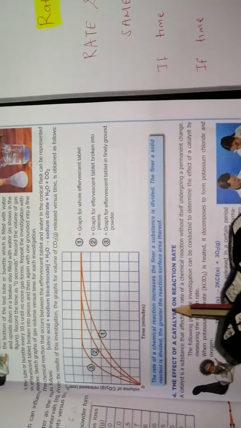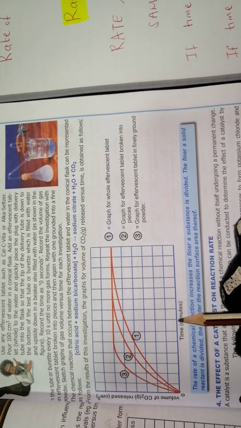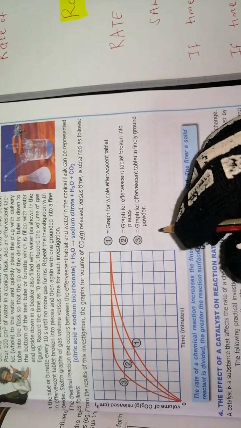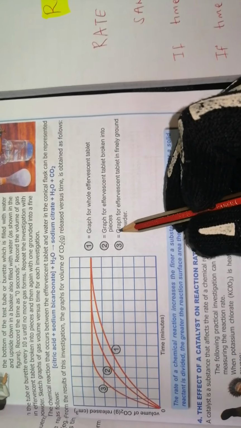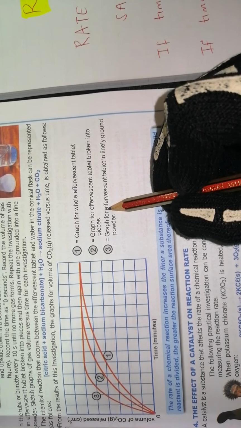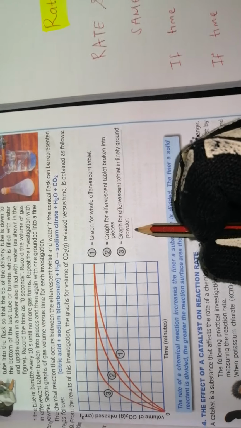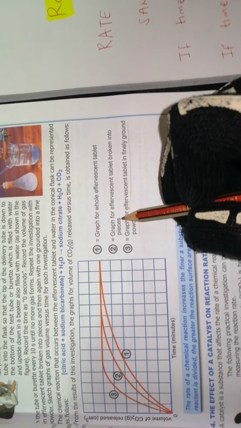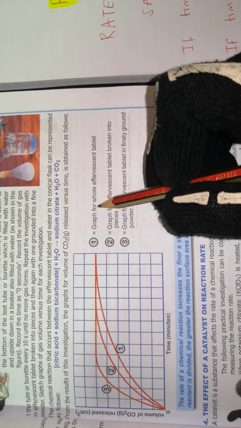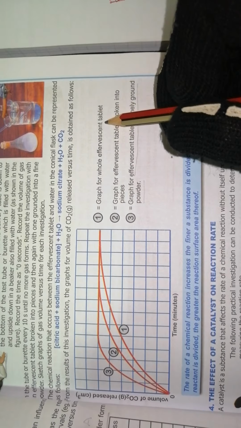And again, if you go to the next page, you can see here's another graph showing the different surface areas versus reaction rate. And if you look at graph 3, that is when you're using an effervescent tablet in finely ground powder. So here you have a high surface area because it's a powder. In graph 2, it's broken into pieces, so it has a high surface area but not as much as a powder. And for graph 1, it's a whole effervescent tablet, so it's a big solid particle. It's not really broken down, so you have less surface area.